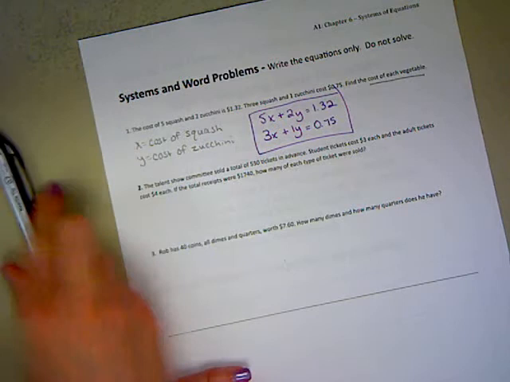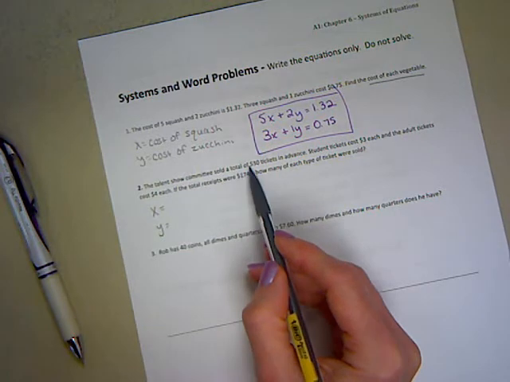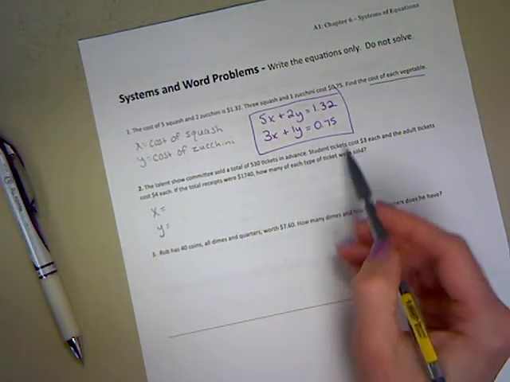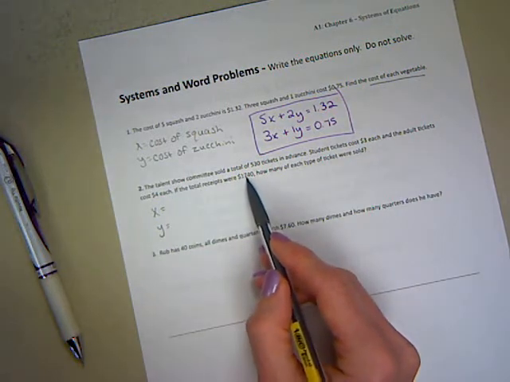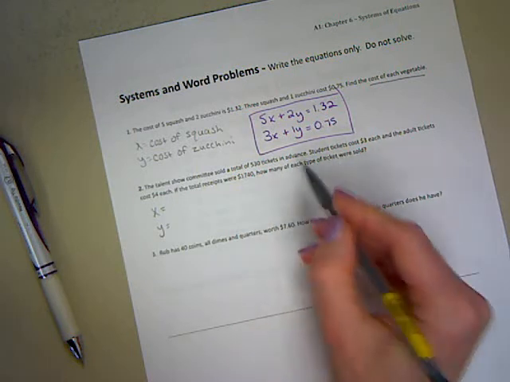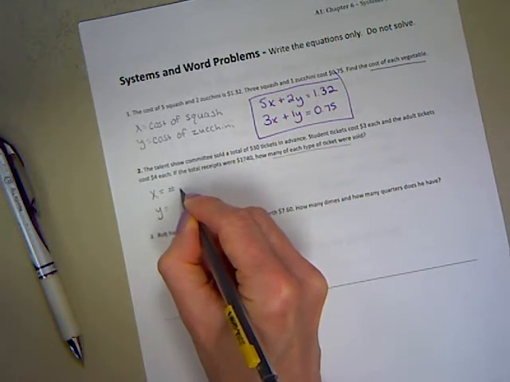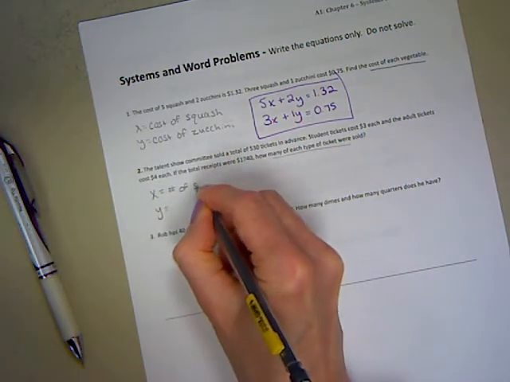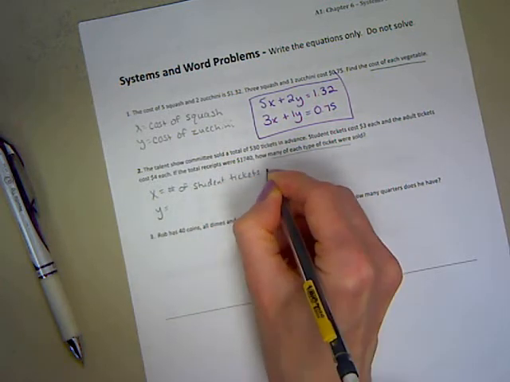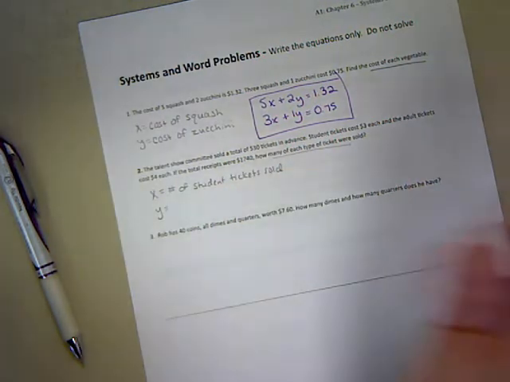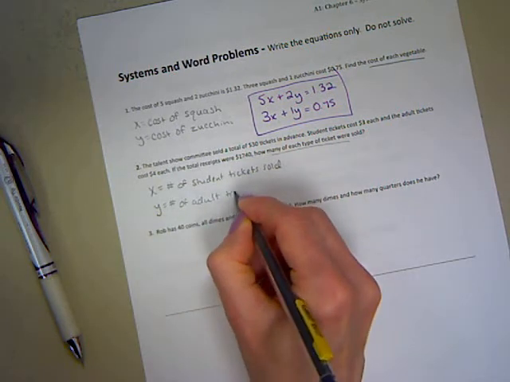Okay, next one. Again, we want to define what x equals and y equals. Talent show committee sold a total of 530 tickets in advance. Student tickets cost $3 each. Adults are $4 each. If the total receipts is 1,740, how many of each type of tickets were sold? So we're going to do x is the number of student tickets sold, and then y will be the number of adult tickets sold.